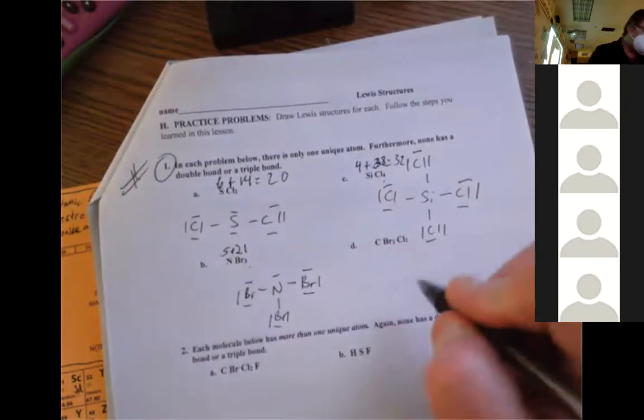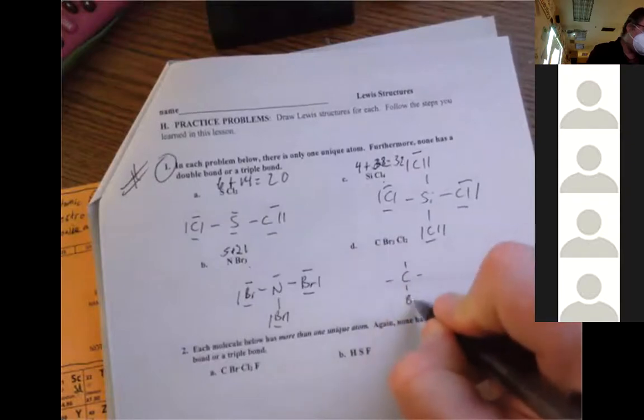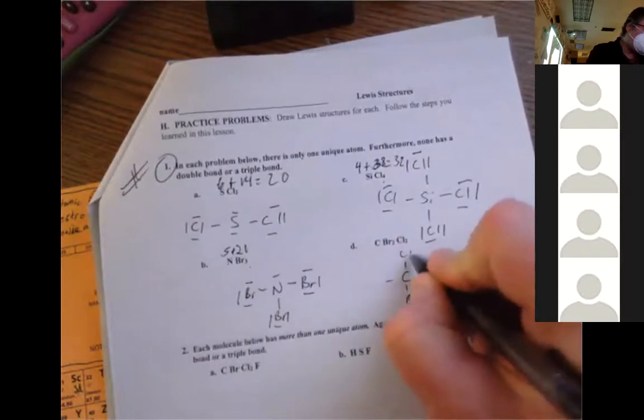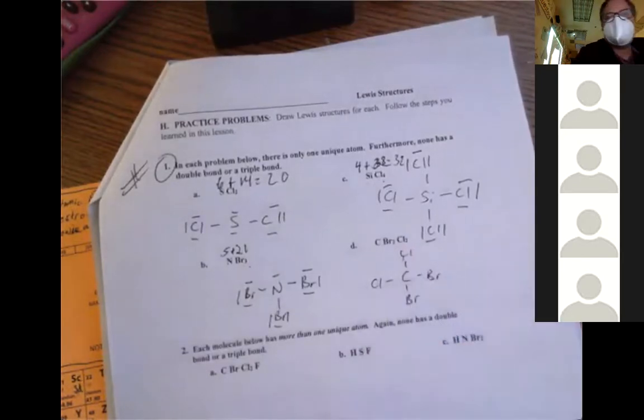CBr2Cl2. C is unique. Br, Br, Cl, Cl. Now, if you had Cl and Cl and Br, that's okay. Because when we look at something, for example, my hand, it's the same hand, but we can look at it from different angles.